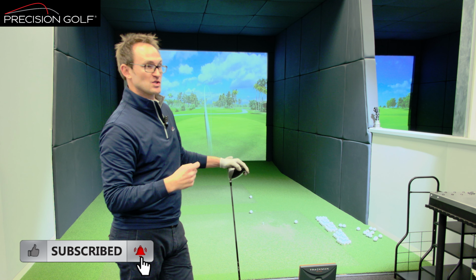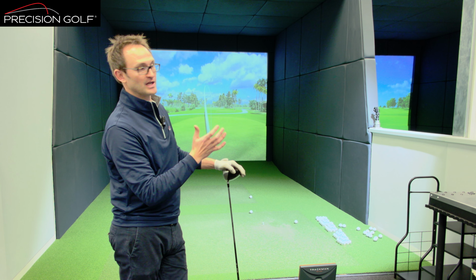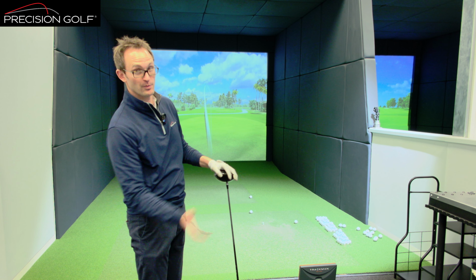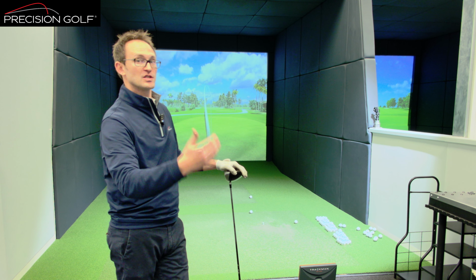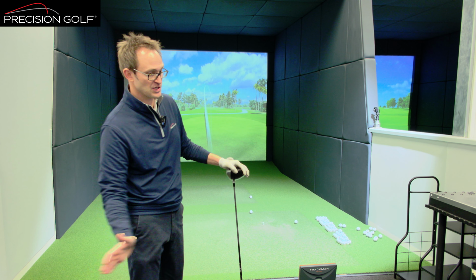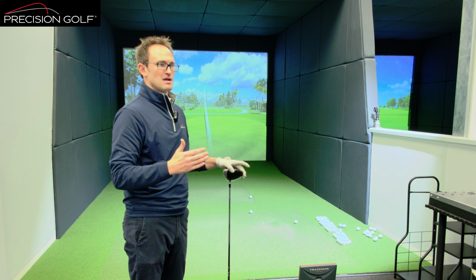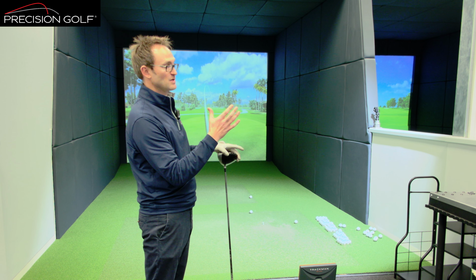From a raw distance point of view, if you want to lasso one, then hitting up on it is a good thing, but be wary of taking it too far. Some players are naturally very up on it, and you've just got to work with that. But once you get to 4, 5, 6 degrees up, you're into the realms of the face starting to become a little bit volatile. So as with everything, hitting up is good, but in moderation from a consistency point of view.